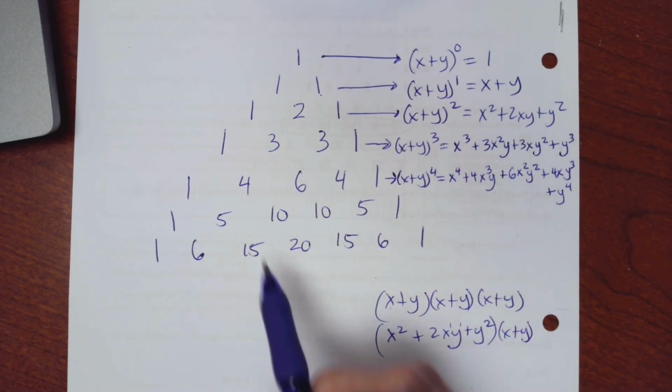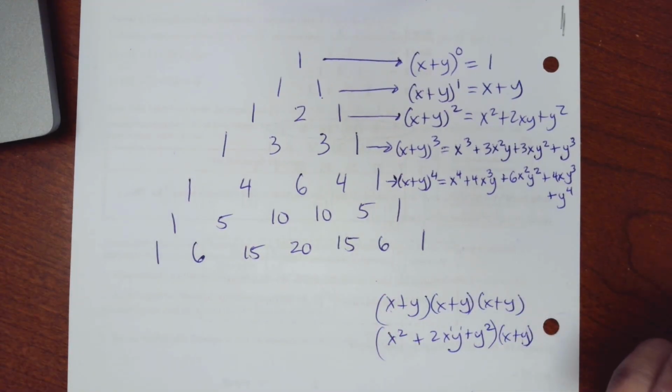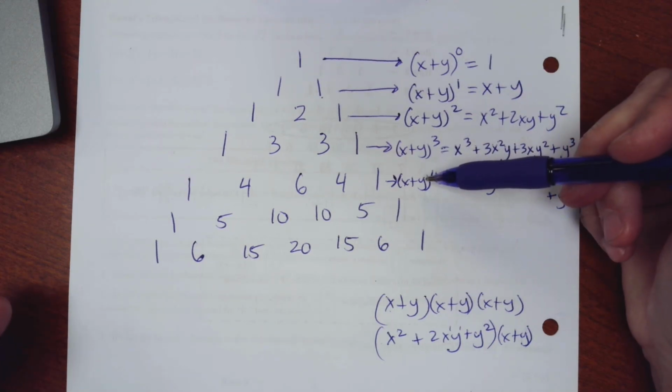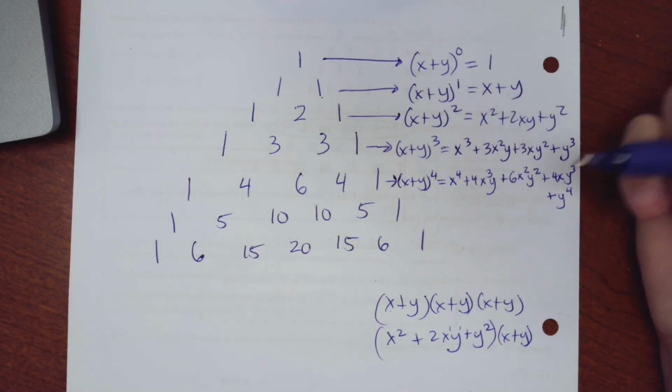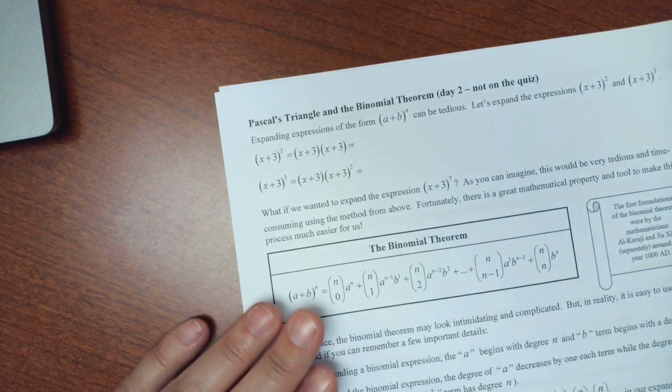Okay, so that's the basic way Pascal's triangle helps you do binomial expansion. It's going to get a little harder because this little part right here is going to change, but that's the general gist of it. All right, so now let's go back to the notes here.